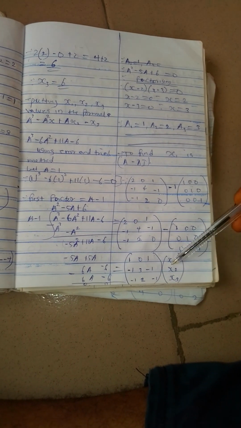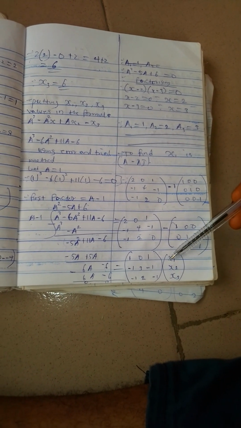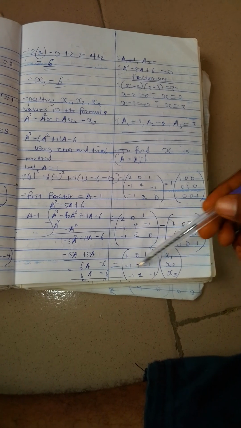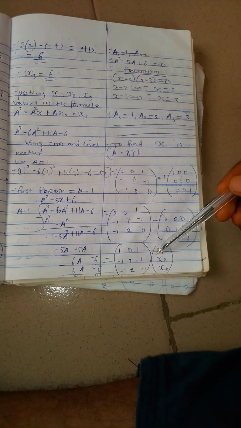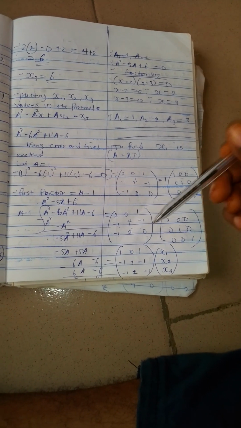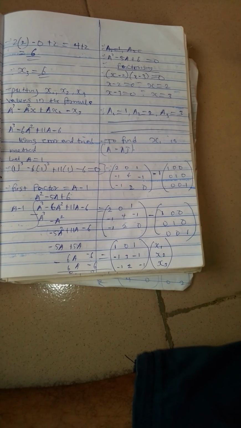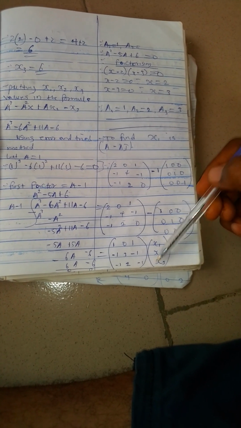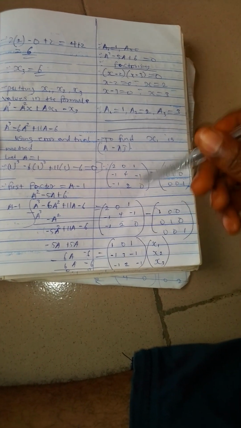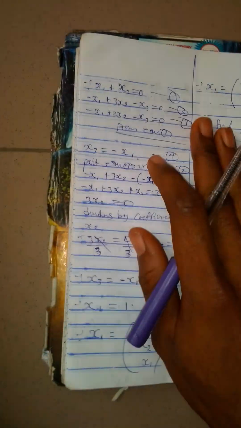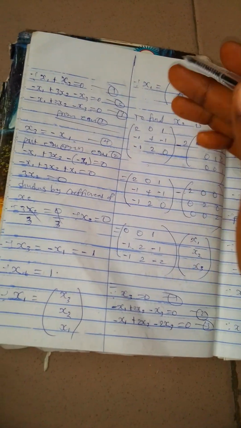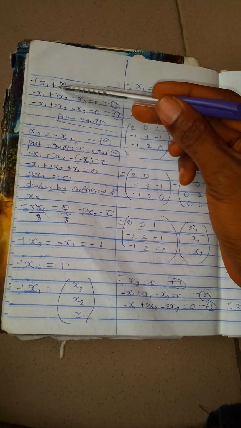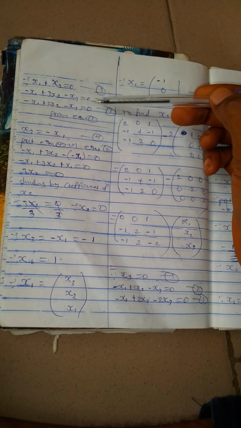After doing that, we bring down this x1, x2, and x3. So multiply everything down here. That becomes 1 times x1 is x1, 0 times x2 is 0, and 1 times x3 is x3. So the rest are gotten like that. That is this we got. Now therefore, this is equation 1, equation 2, and equation 3.